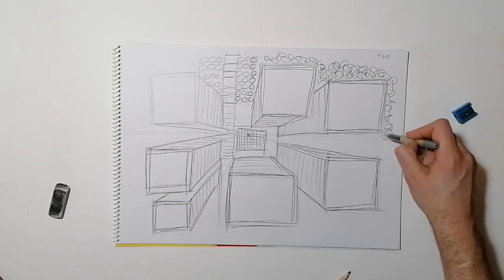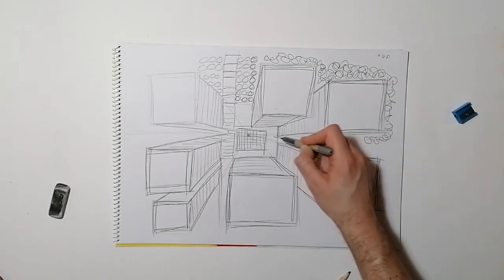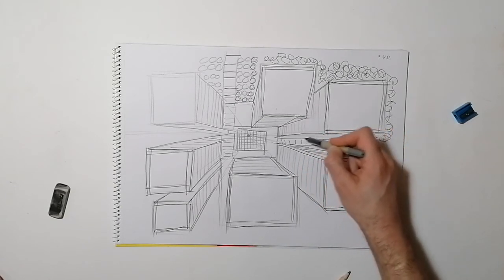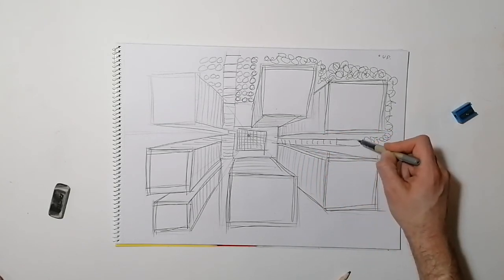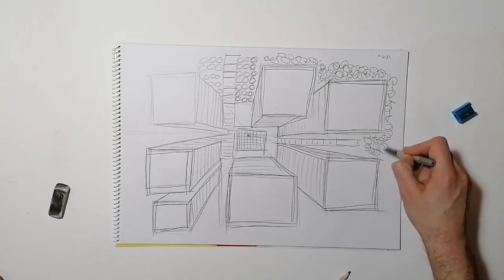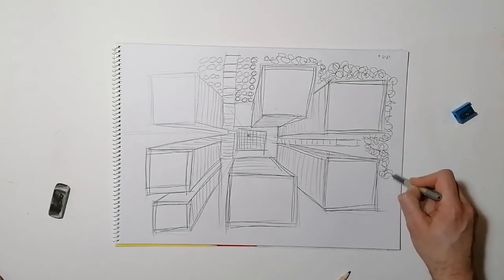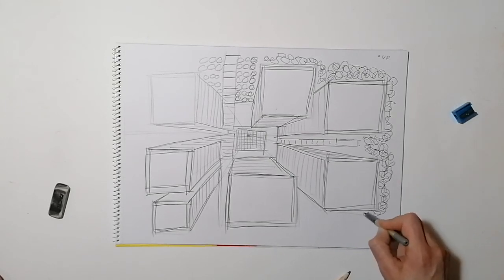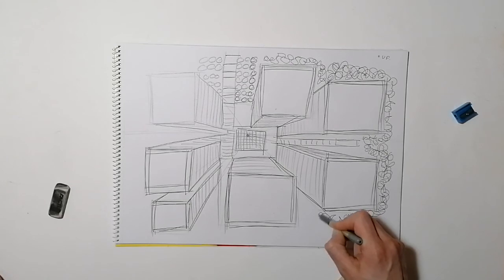That's another thing with art when you're drawing. When you're drawing, the more variety and types of pencil marks you have, the more interesting I find the drawing is. So I can just go all around the back.